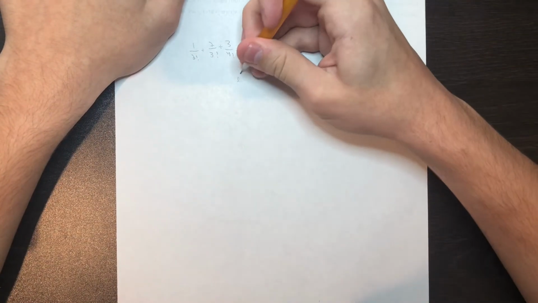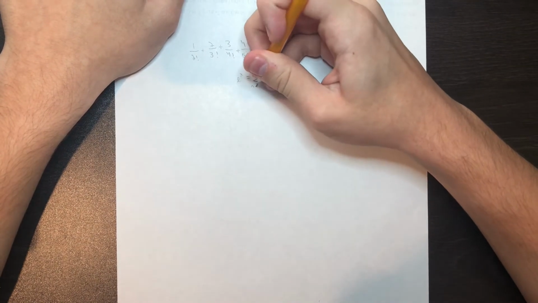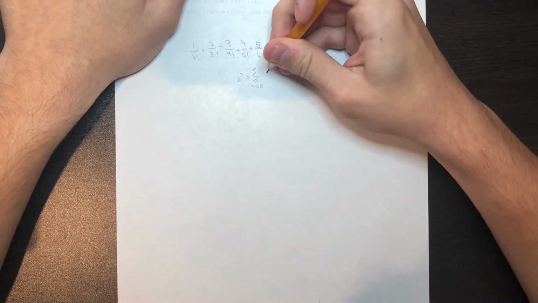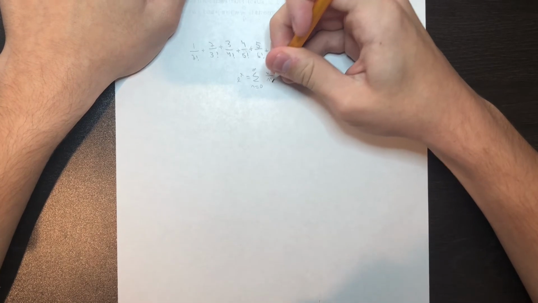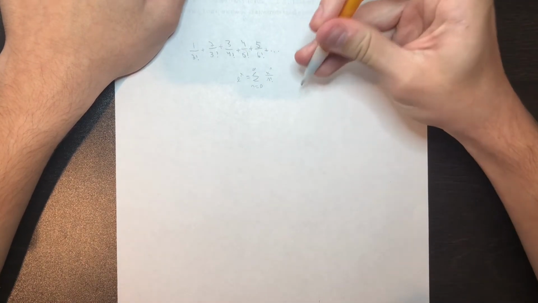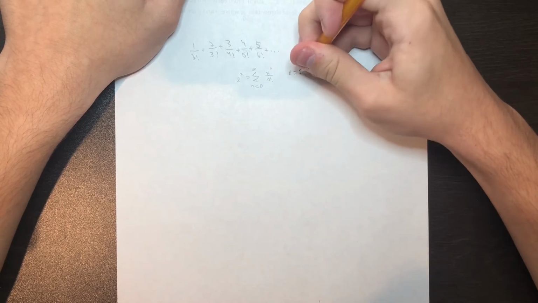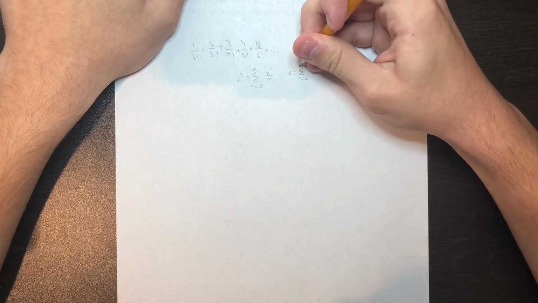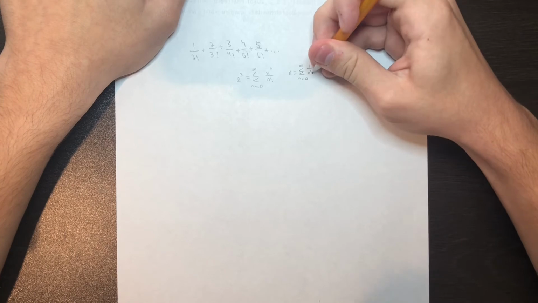Now, when I first see this problem, my immediate thought is the Taylor series for e to the x. Because we know that e to the x is equal to the summation from n equals 0 to infinity of x to the n over n factorial. So if we were to plug in 1 to this, we get that e is equal to the sum from n equals 0 to infinity of 1 over n factorial.